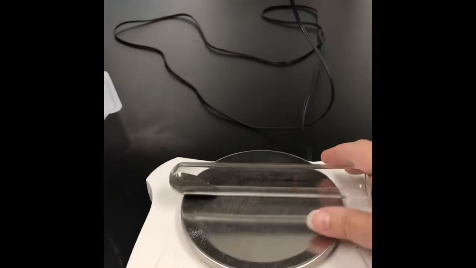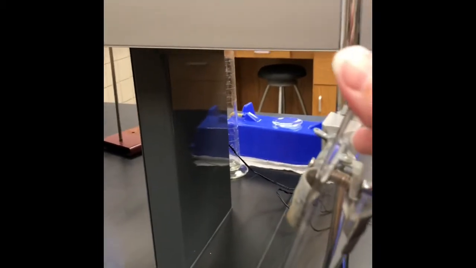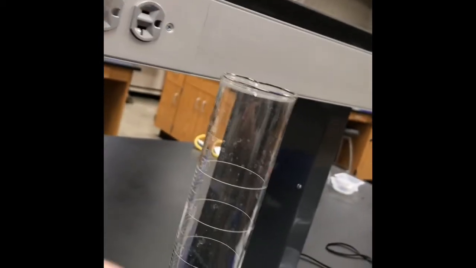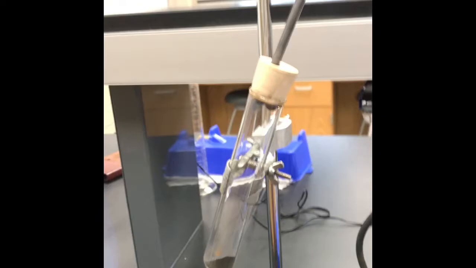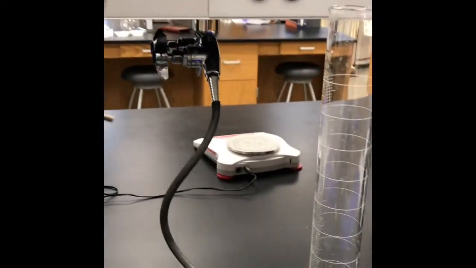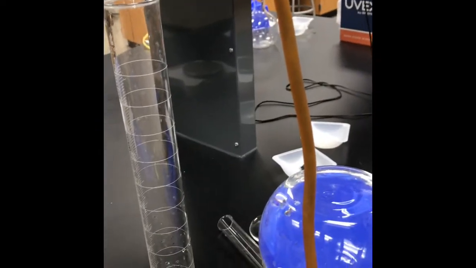Okay, so now I'm going to take that test tube and put it over here in the clamp. And then I need to put my stopper on it. Okay, so now I've got my test tube up there with my stopper on it, and I'm going to start to heat that. Turn my flame down a little bit.